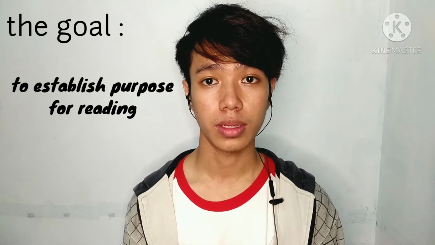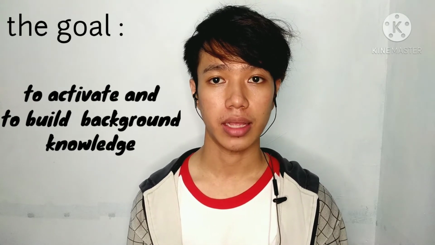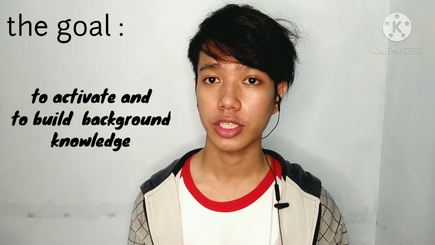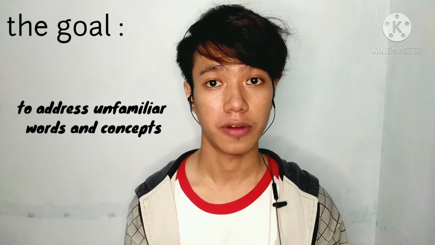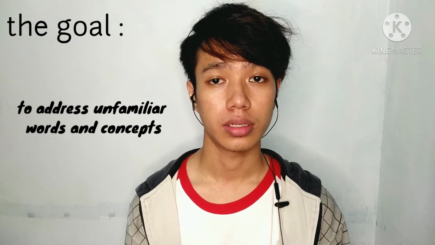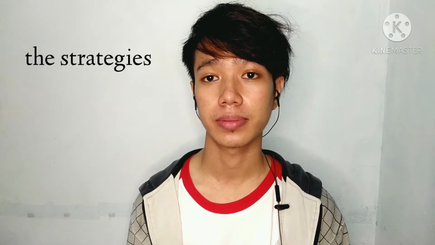The goal of pre-reading is to establish a purpose for reading, to activate and build background knowledge, and address unfamiliar vocabulary words or concepts. Okay guys, let's move on to the pre-reading strategies.